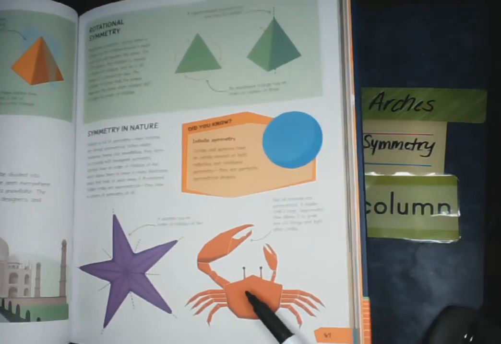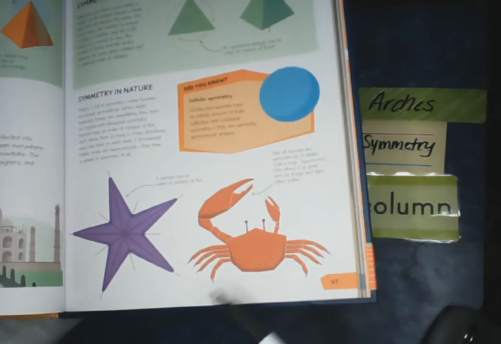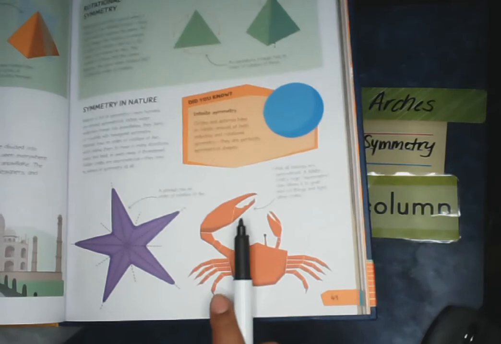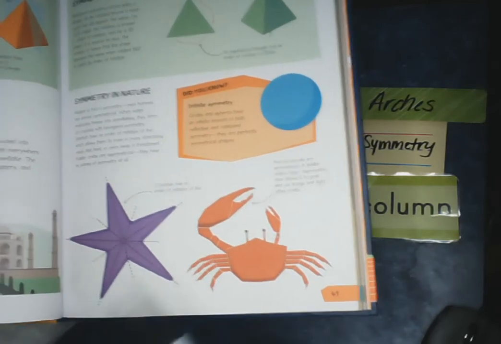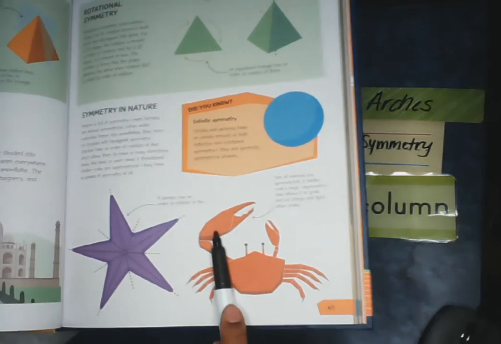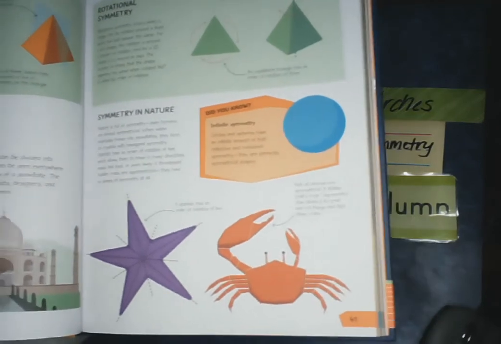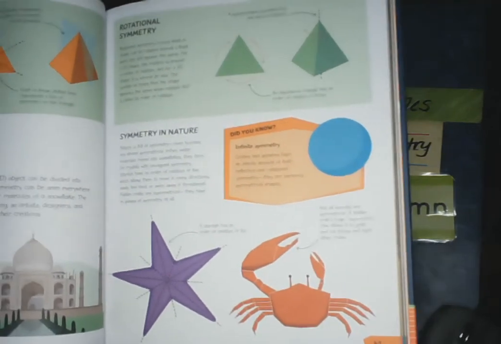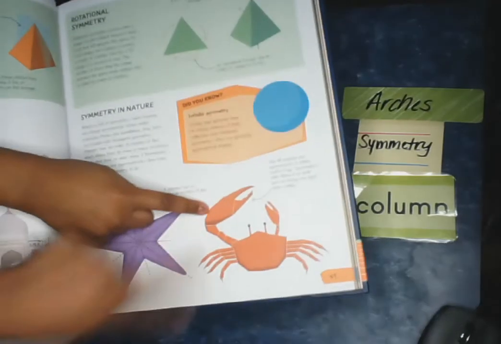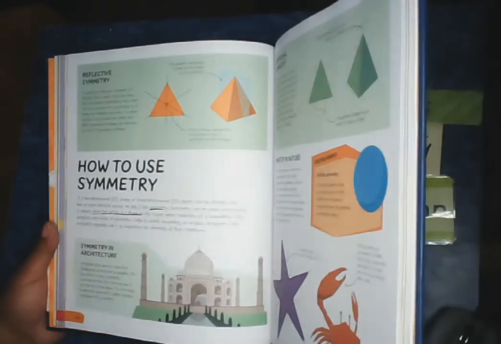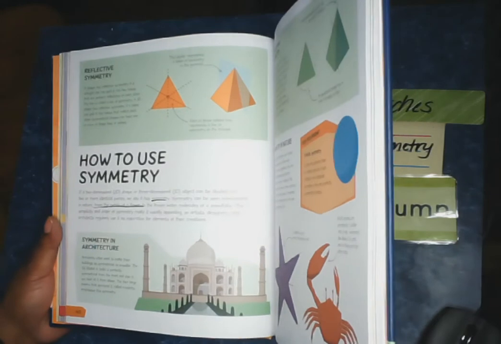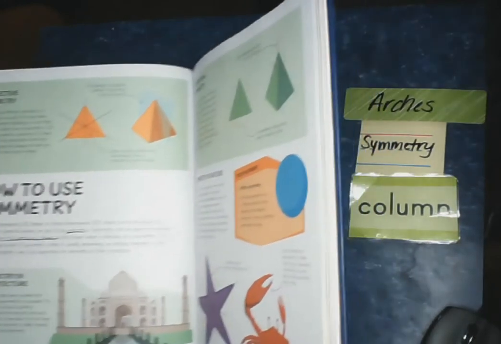Okay. Is this crab symmetrical? Does it have symmetry? Can we fold it and it shows the same thing on one side and on the other? No, because one claw is bigger than the other. Remember we were talking about measurement? Which claw is bigger? That's right. Good job. That's not how crabs look in real life. Well, some of them have a big claw, some of them have a little one. Okay? Well, this week we're going to do some research about it.